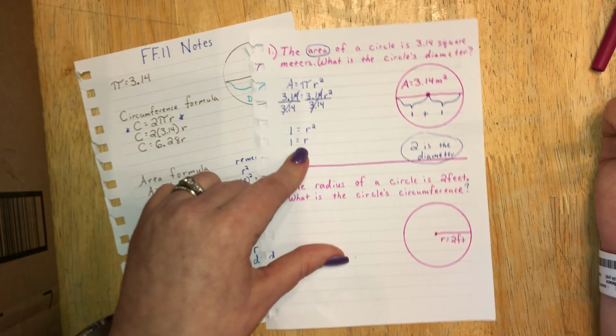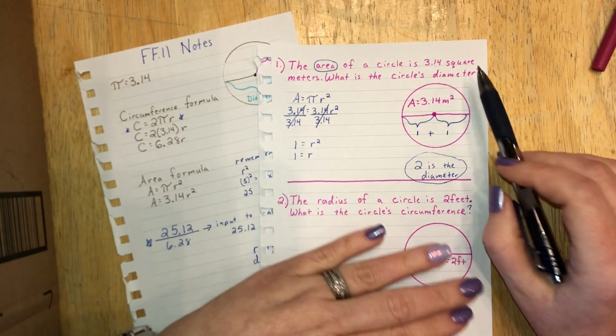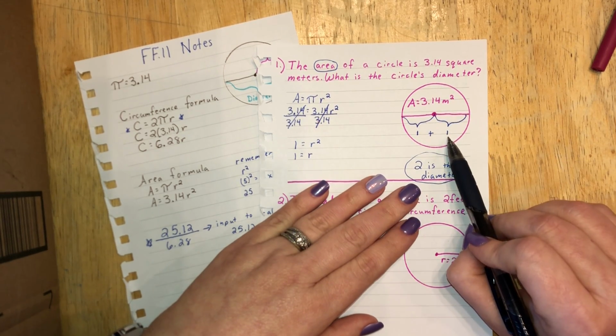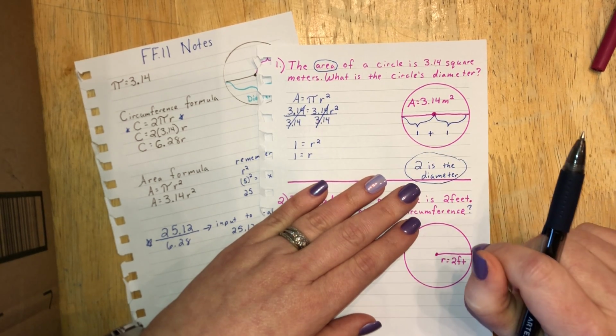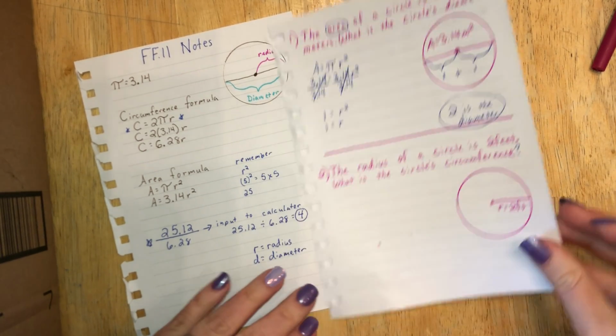The number one mistake that's going to happen, if there's a mistake, is that when you put in your answer, you're going to put in your answer for radius when it's asking for diameter. And that would be just a silly common mistake. So that's the first problem.